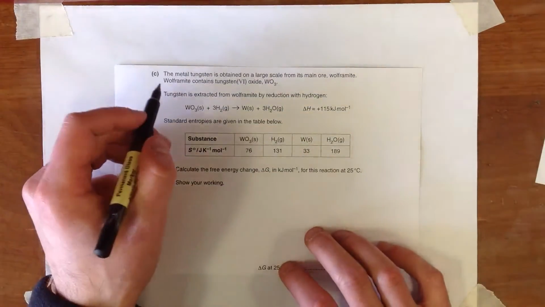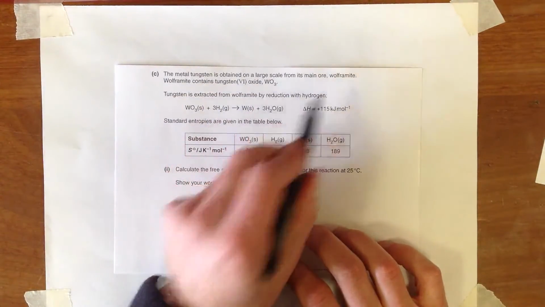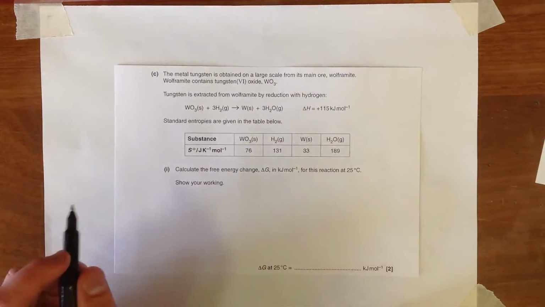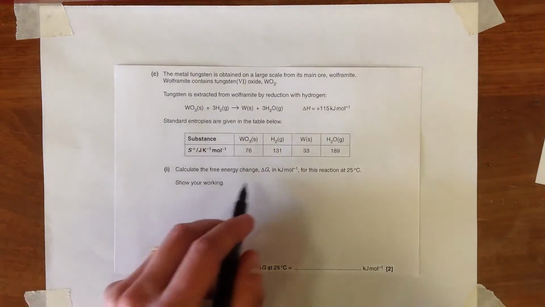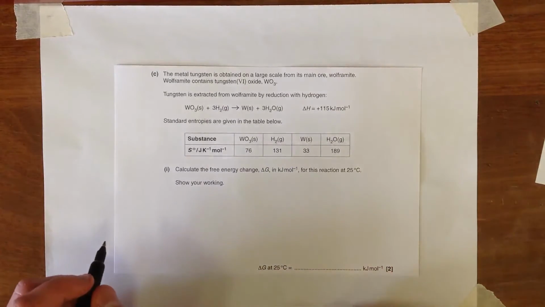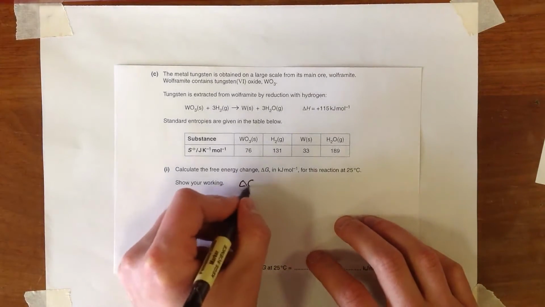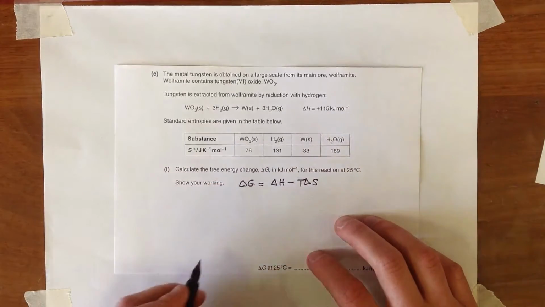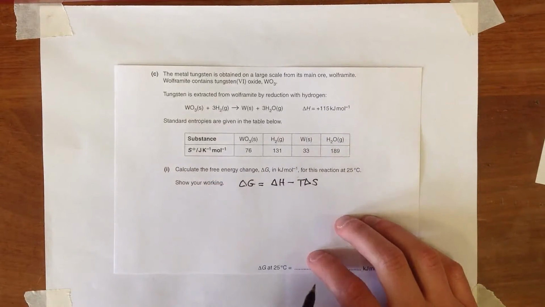2 part C, this is about the metal tungsten, which you can obtain from its ore wolframite, and they've given us the equation and the standard entropies for us to work with here, and they've asked you to calculate the free energy change. So remember that we're dealing with delta G as delta H minus T delta S. We've been given delta H, and so we need to work out delta S.